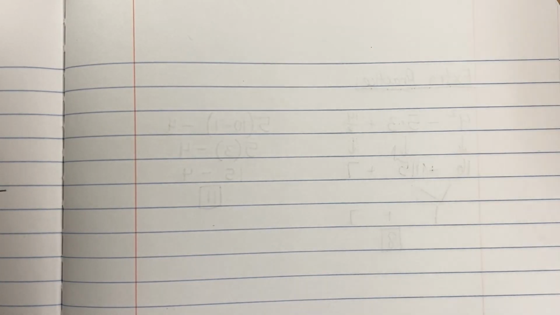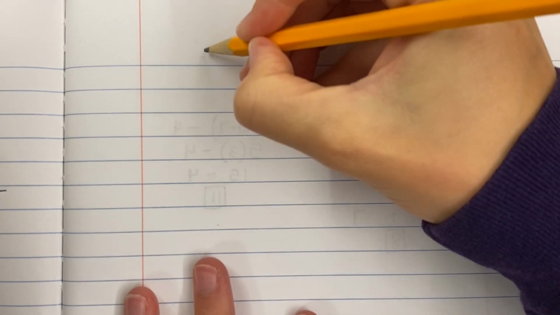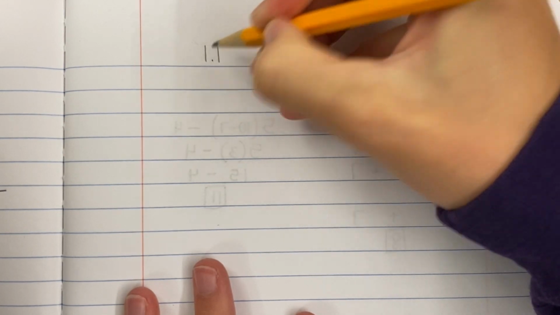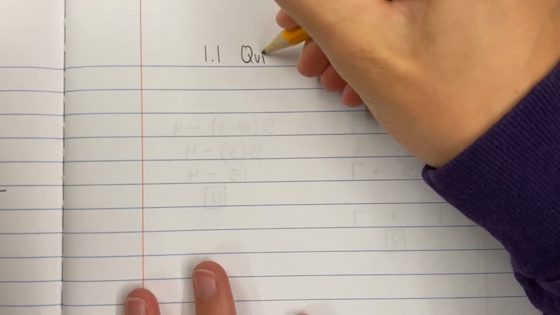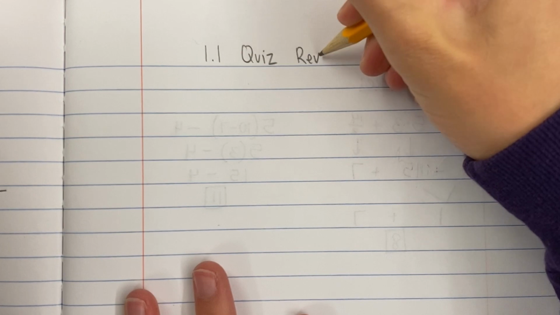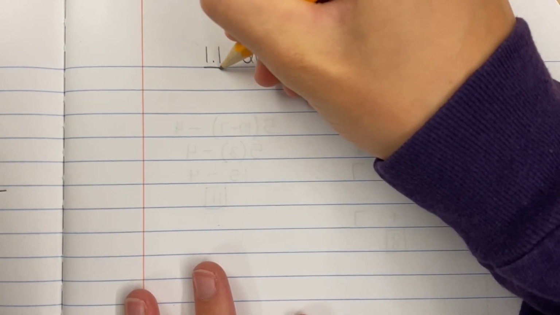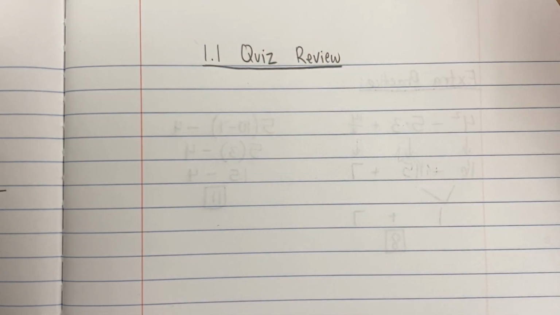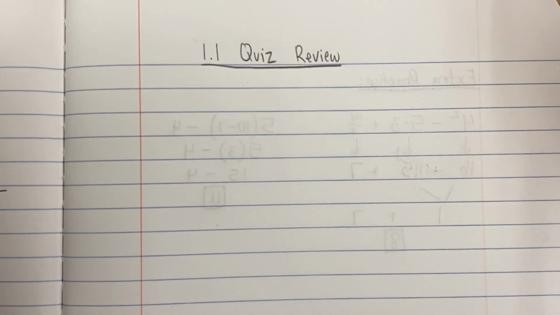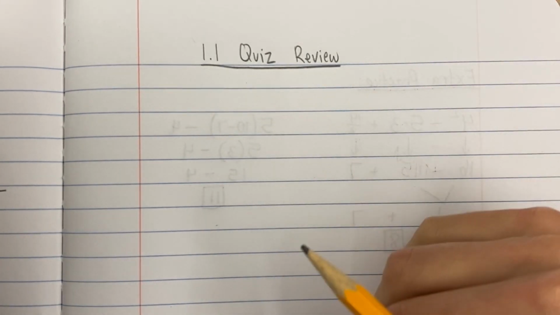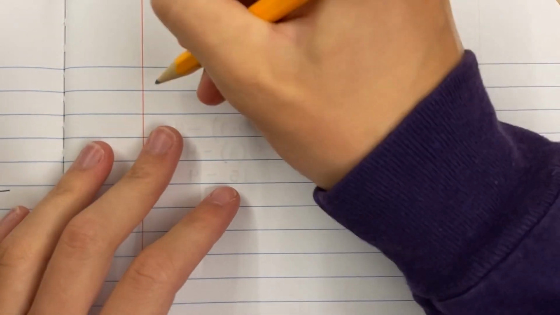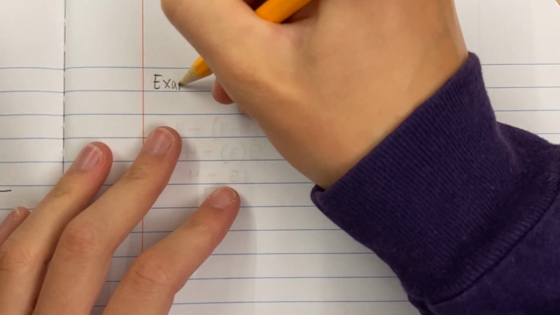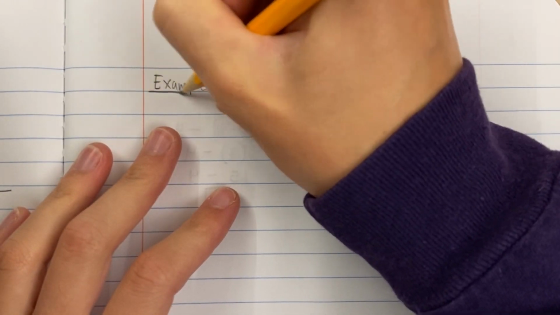All right, here we are on page 5, and we are going to go ahead and review, right? This is your first quiz, so it's the 1.1 quiz review. Okay, so this quiz is tomorrow. You've seen the pre-quiz. It's actually taped on the next page of your notebook, page 6, but this is an opportunity for us to just do a couple more problems and feel really comfortable with the ins and outs of order of operations.